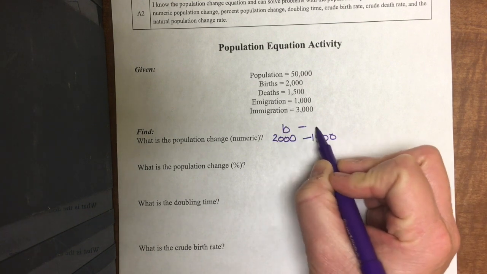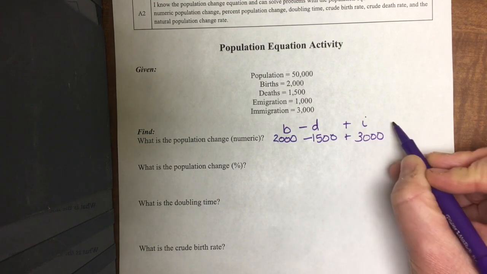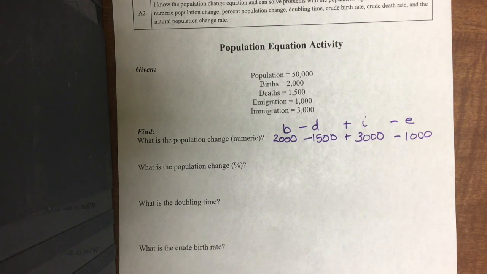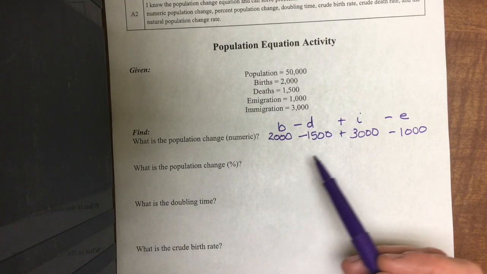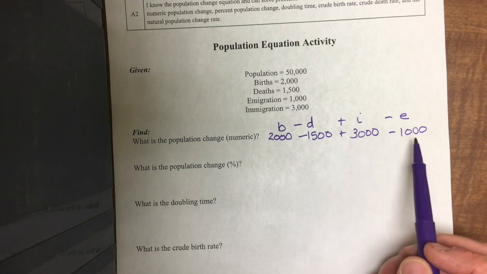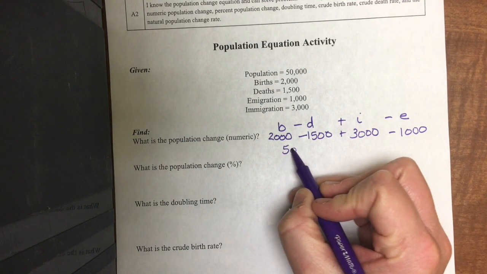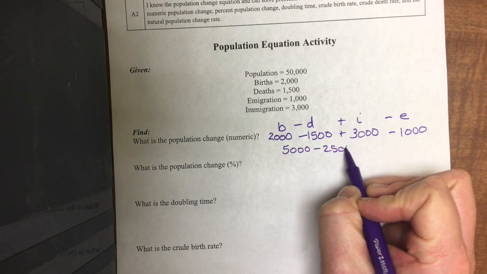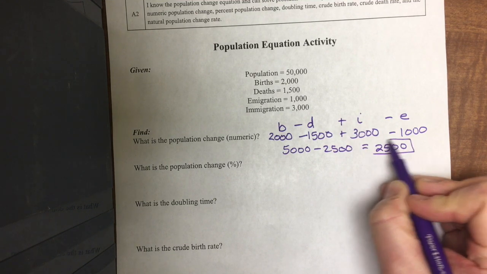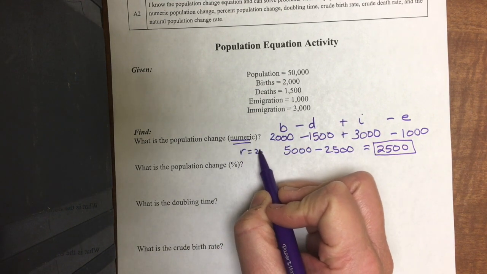So I did births minus deaths, plus immigration is going to cause it to go up, and emigration is going to cause it to go down. When I combine this, you could do this however you prefer, but I have 2,000 plus 3,000 is 5,000. And then if I take 1,500 and 1,000 and combine those, that's 2,500. So 5,000 minus 2,500 gives me this R, or this change, of 2,500. That's just my numeric change here, or really my R is 2,500.